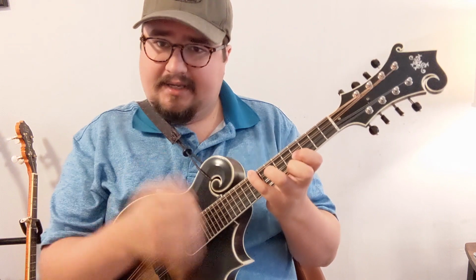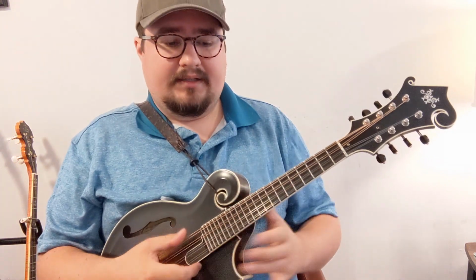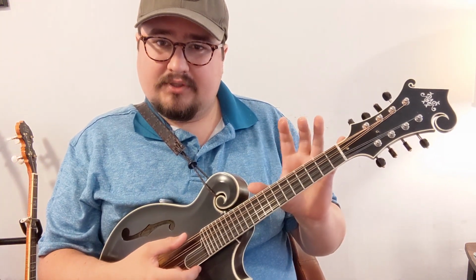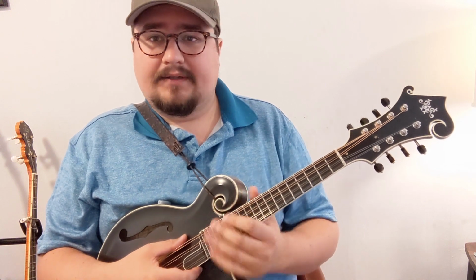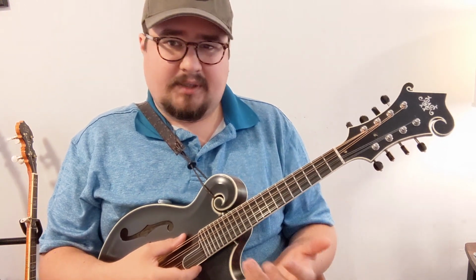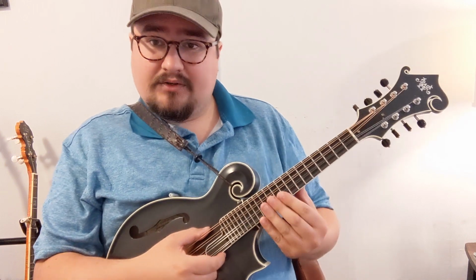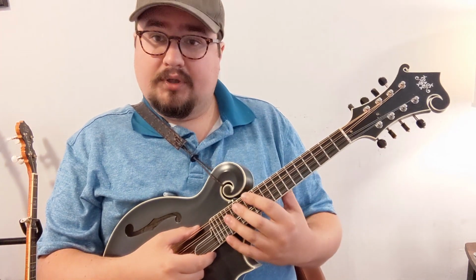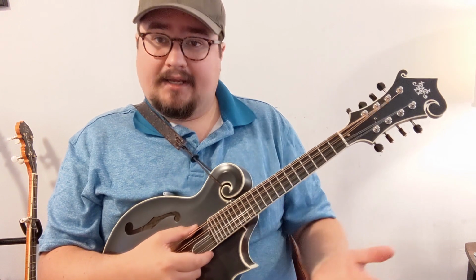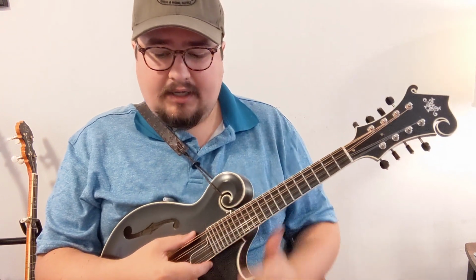So it can be a really great way, playing this exercise, to get to know the double stops on the mandolin, and then you can figure out all sorts of places to put them. These shapes, because the mandolin is symmetrical, work wherever you put them, and that's part of what's so great about this exercise. Hopefully this is helpful to some of you.